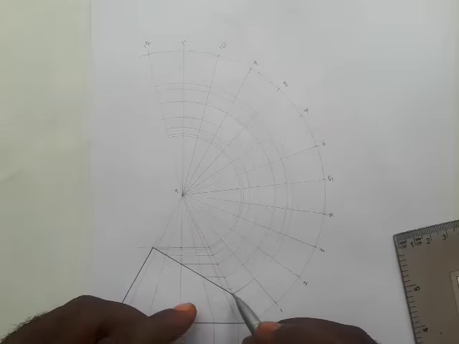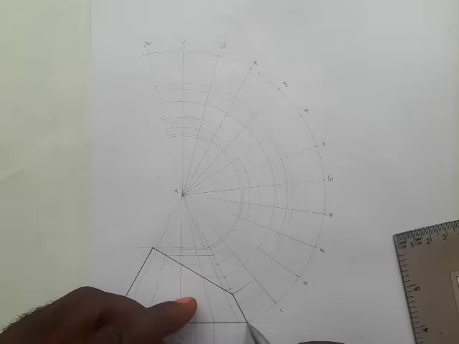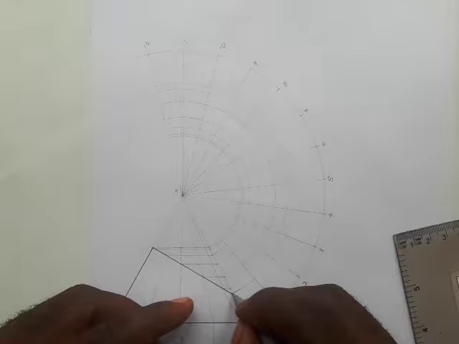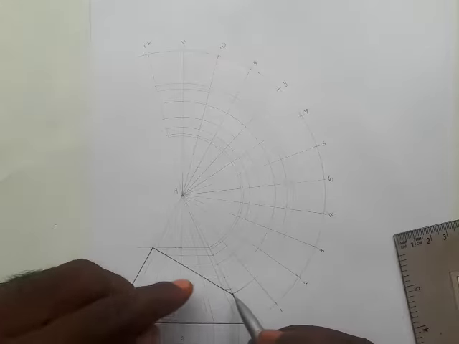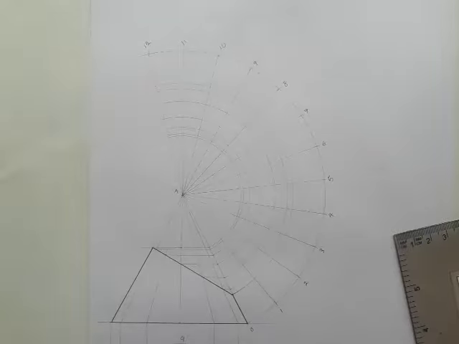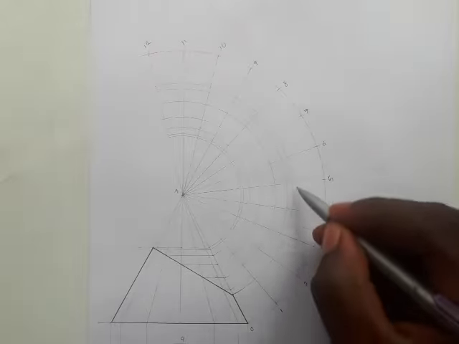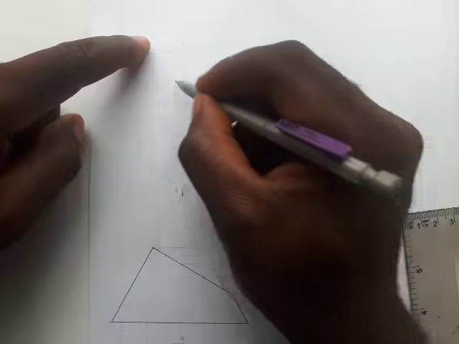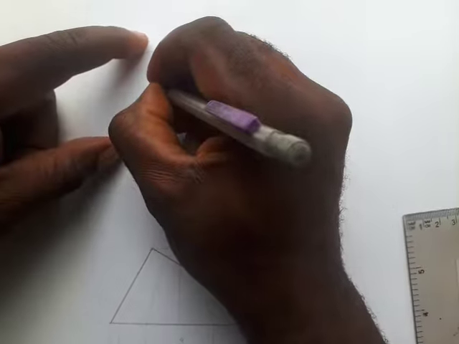So you trace. This is 0, it is corresponding with 0 at this point. So this is one of the points. Then you keep moving. You follow that same 0 line until you get to 12. So you follow it, and this is 12 here. So we have another point here.